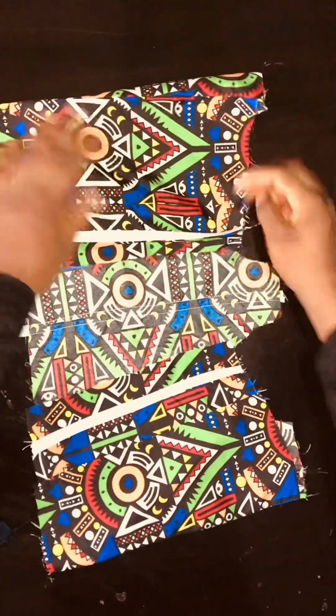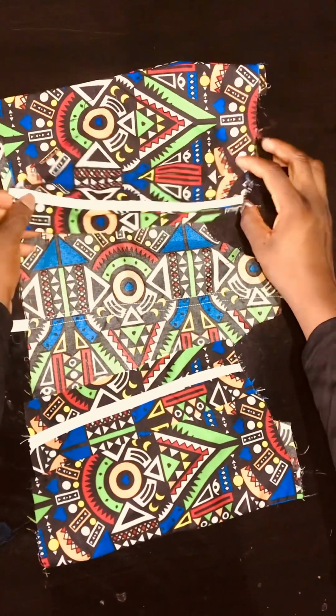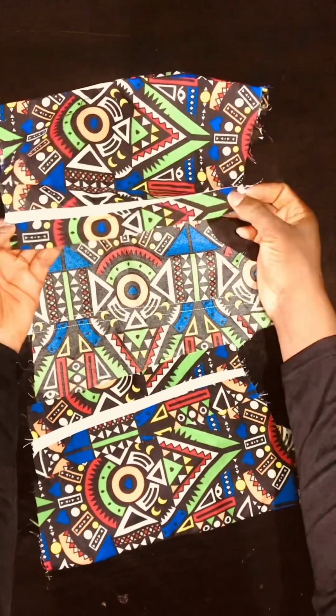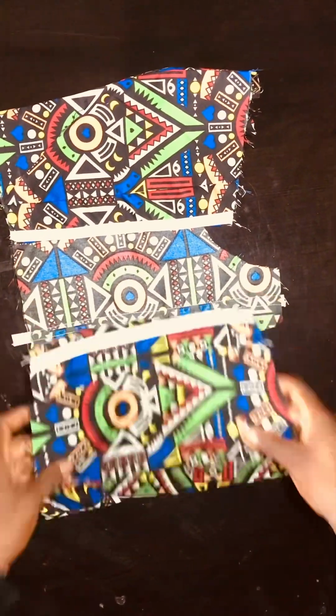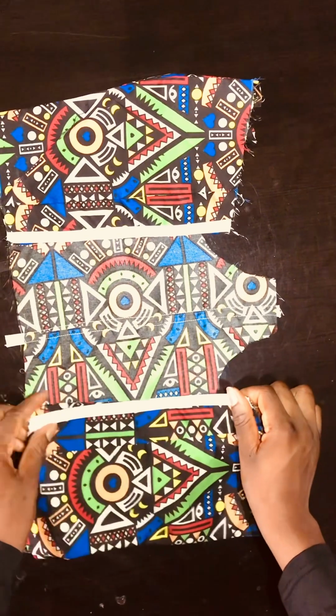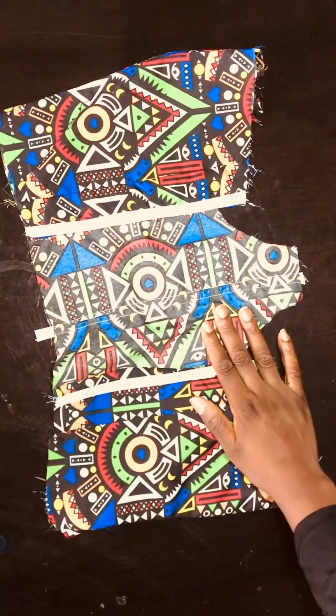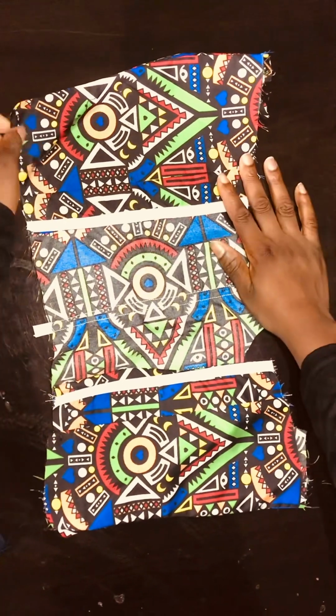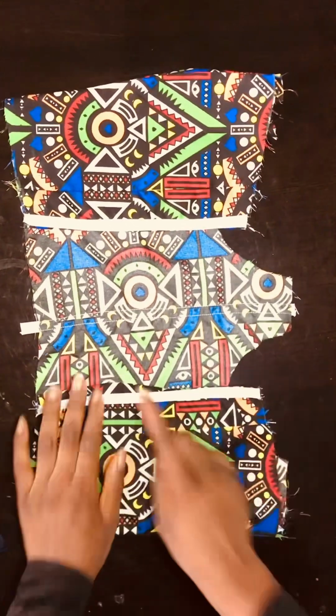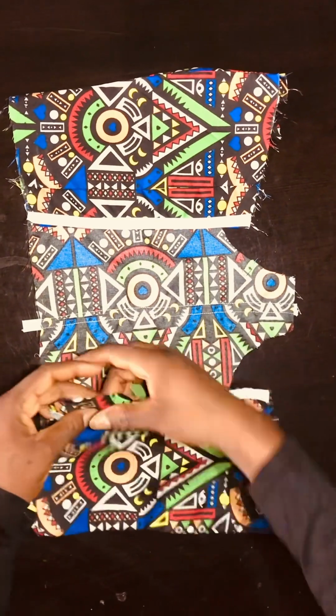I went ahead to add a boning channel here, a bias to use for my boning. I'm adding a boning there. You can see also I went in by 1.5 inches at that point here. I left 1.5 inches extra before I added my bias. I left 1.5 inches allowance before I added my bias here.